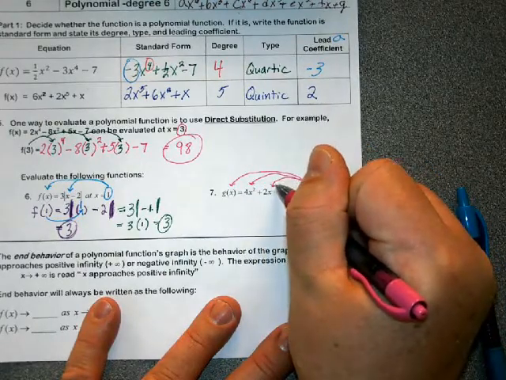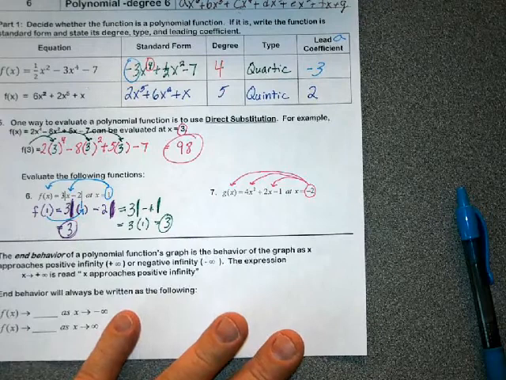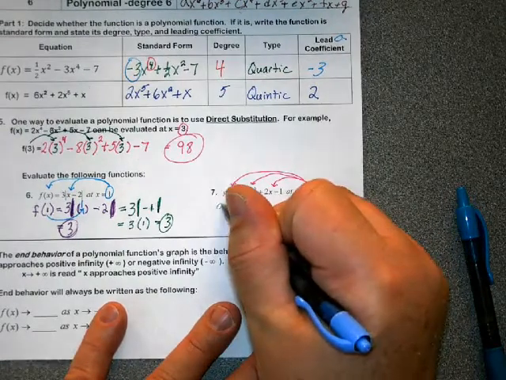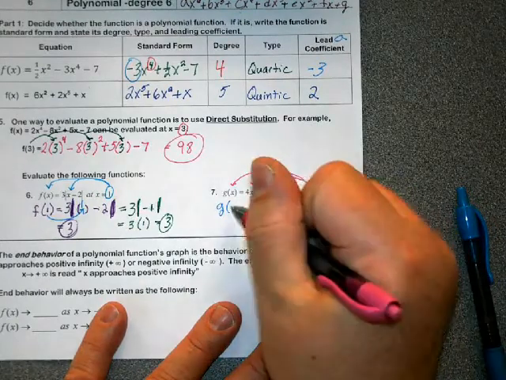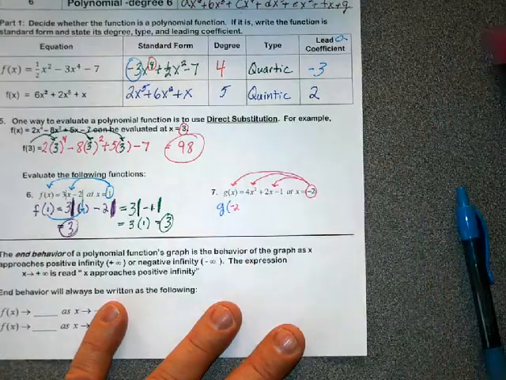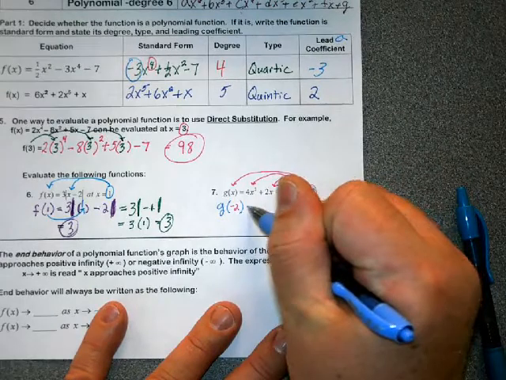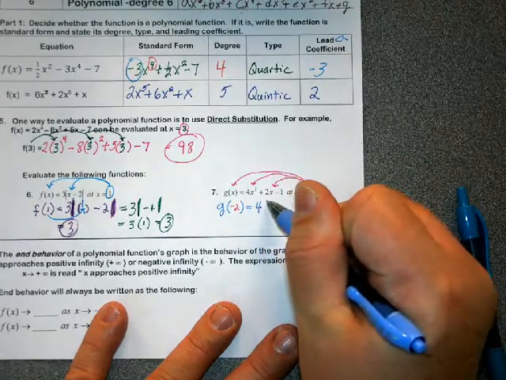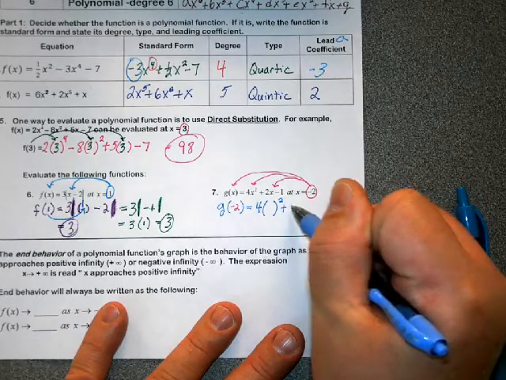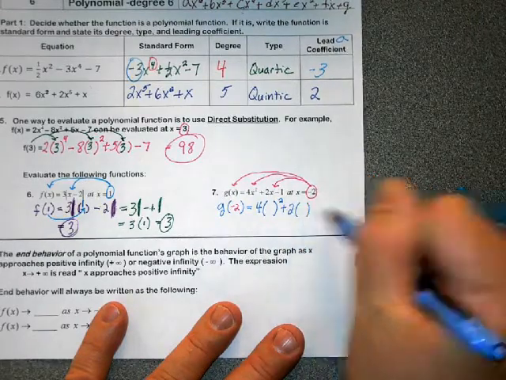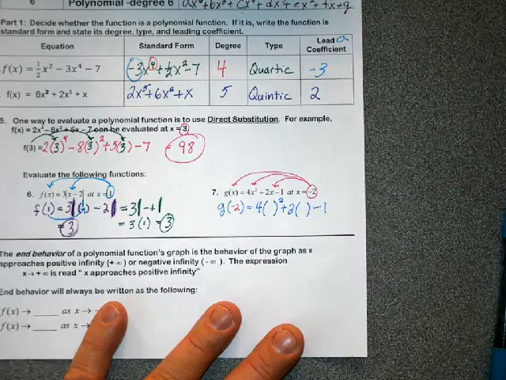So I have the g of negative 2 equals 4 parentheses squared plus 2 parentheses for my x, minus 1. Then I'm going to substitute in that negative 2 for x.